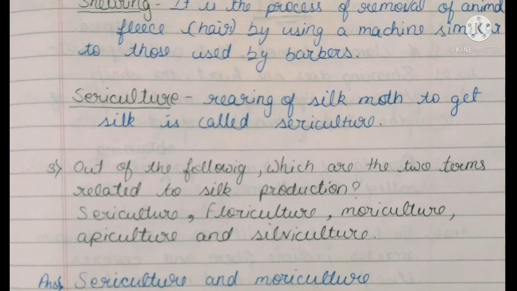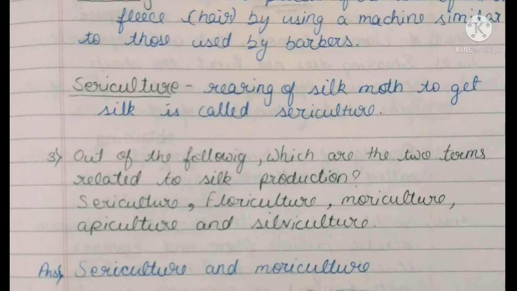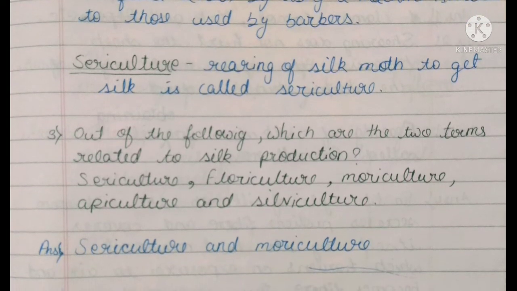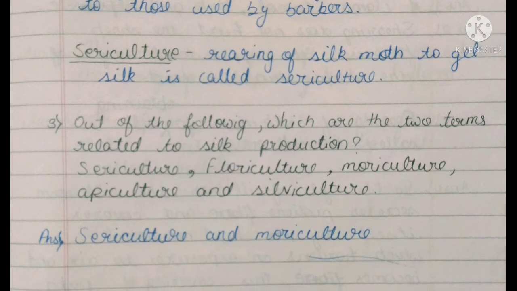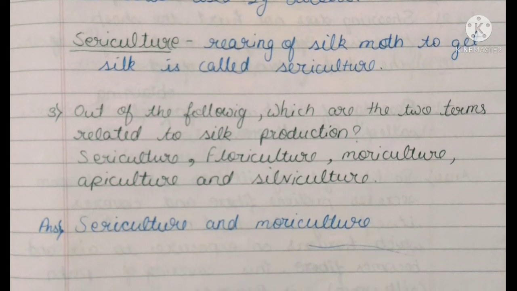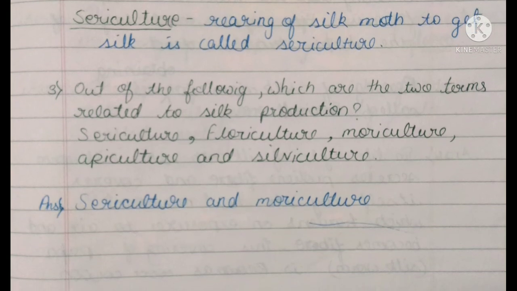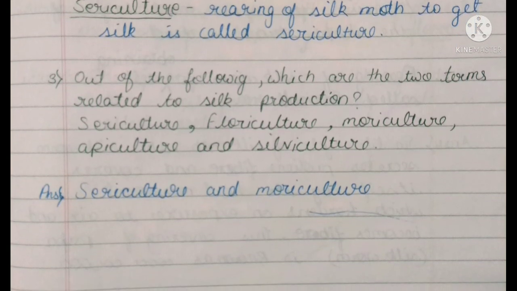Question number 3. Out of the following, which are the two terms related to silk production? Sericulture, floriculture, moriculture, apiculture, and silviculture. Answer. Sericulture and moriculture are related to silk production.